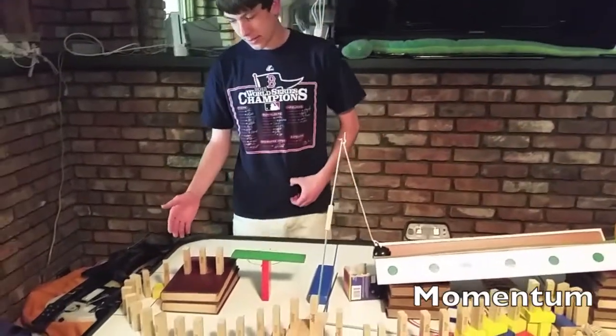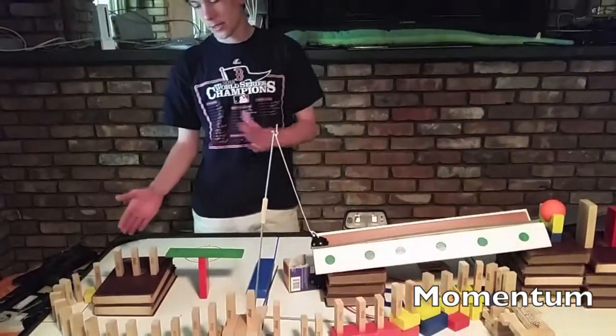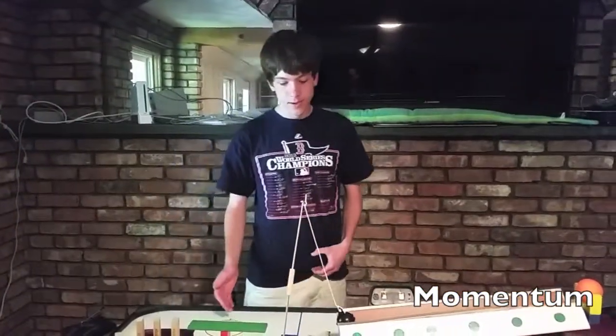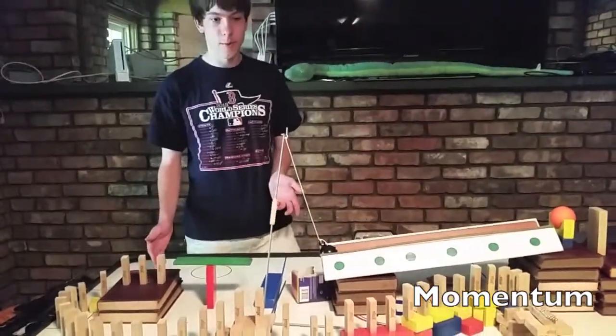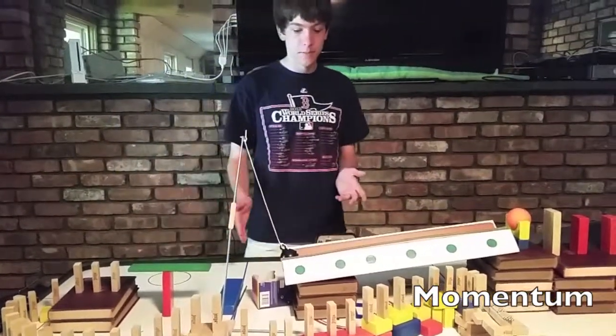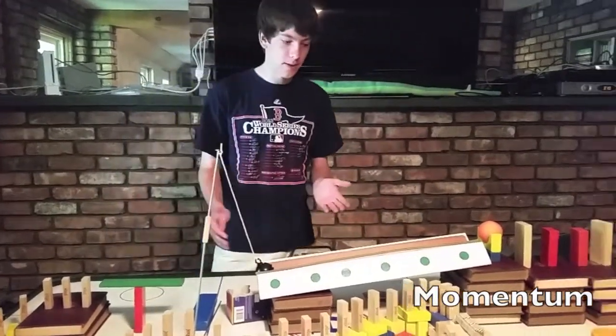Blocks here experience an inelastic collision with the next one. They don't bounce away, they actually just continue to fall onto the next block. Even though they don't bounce away, the momentum is still conserved because of the law of conservation of momentum. The mass might be growing, but the velocity is changing to accommodate for the different mass.